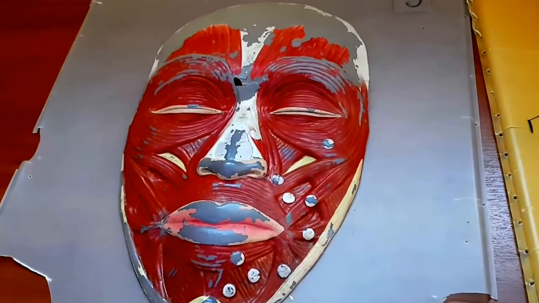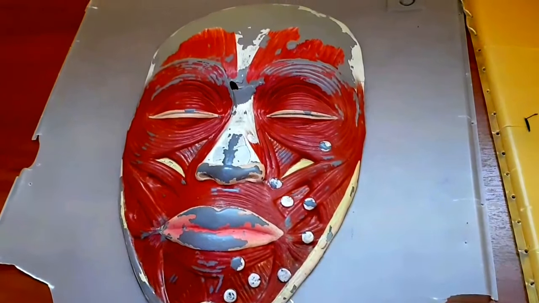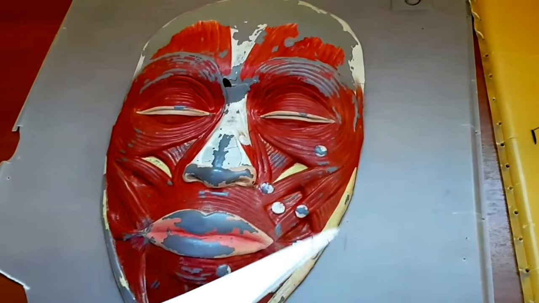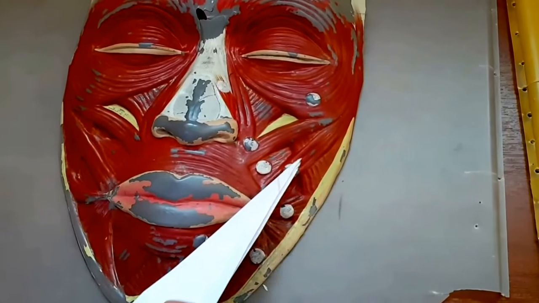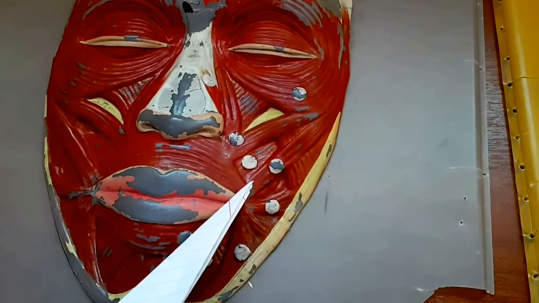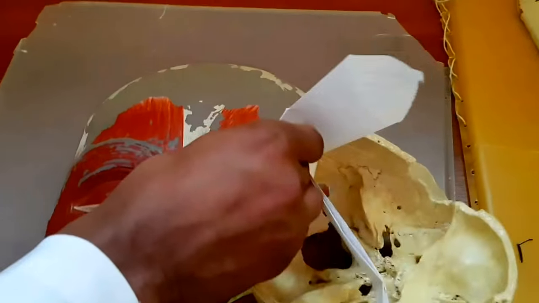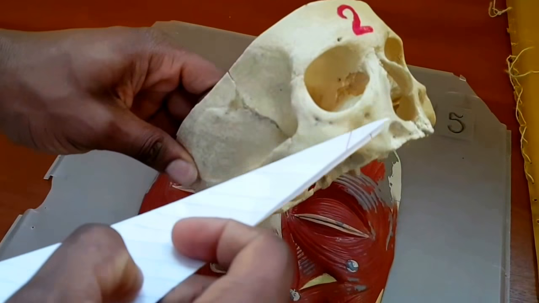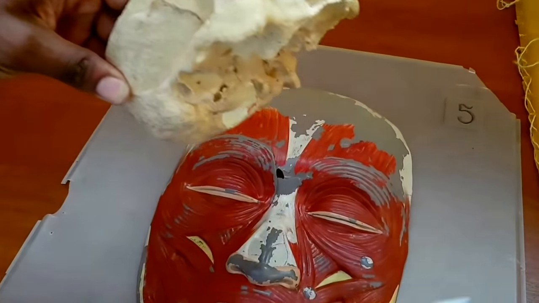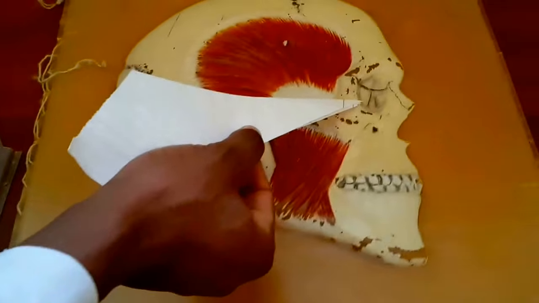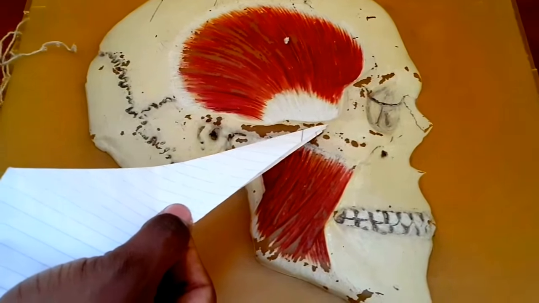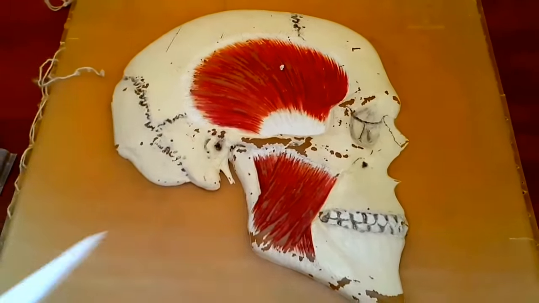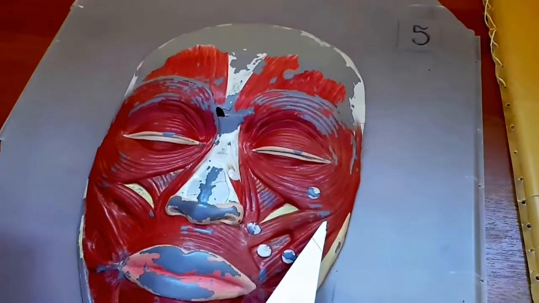Now we go on to the musculus zygomaticus major muscle. This is the musculus zygomaticus major. It originates from the zygomatic bone. This is the zygomatic bone. Also here you can find the zygomatic bone. So it originates from the zygomatic bone and inserts into the angle of the mouth. So we have the muscle here.